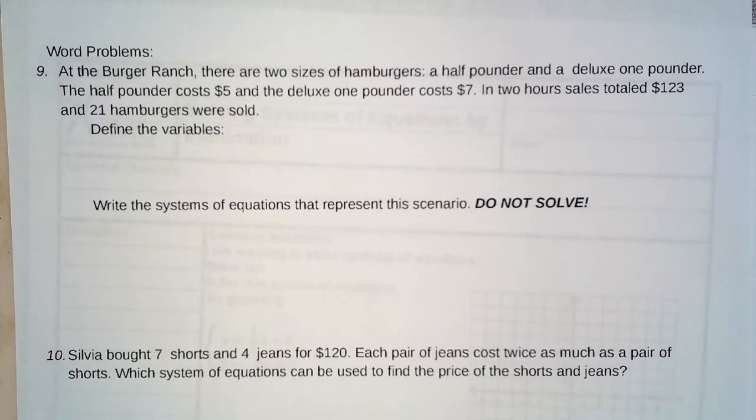At the Burger Ranch, there are two sizes of hamburgers, a half pounder and a deluxe 1 pounder. The half pounder costs $5 and the deluxe 1 pounder costs $7. In 2 hours, sales totaled $123 and 21 hamburgers were sold. Define your variables.